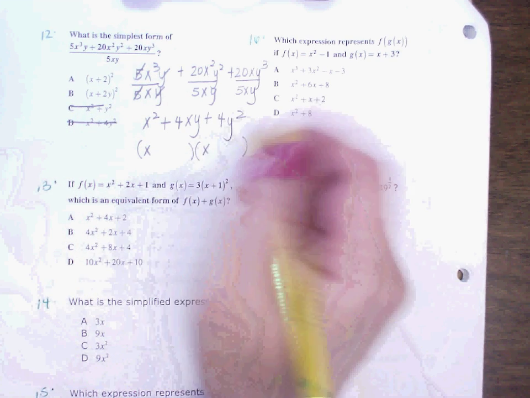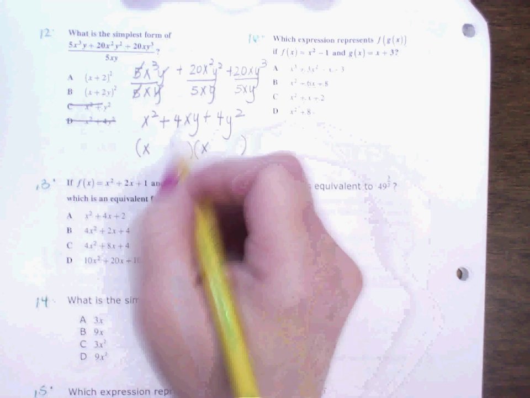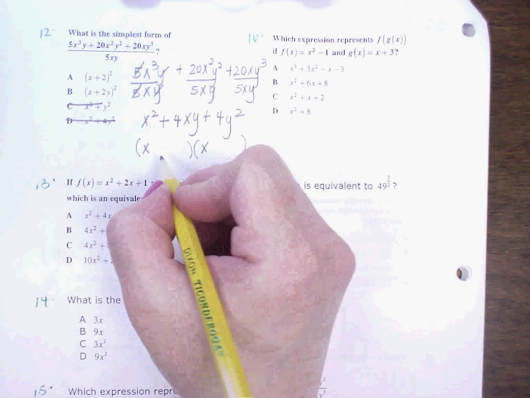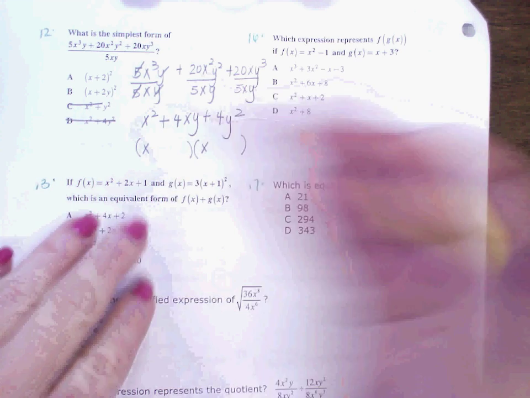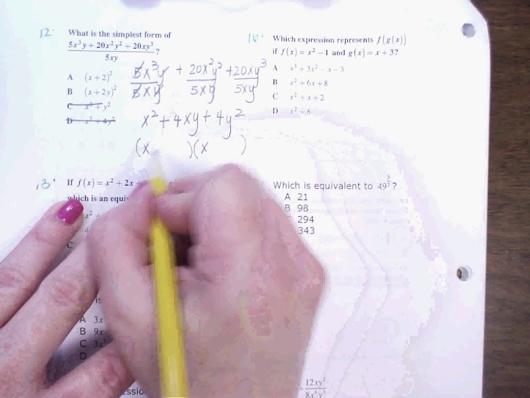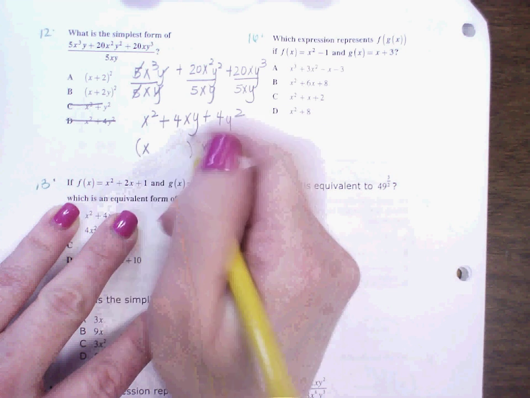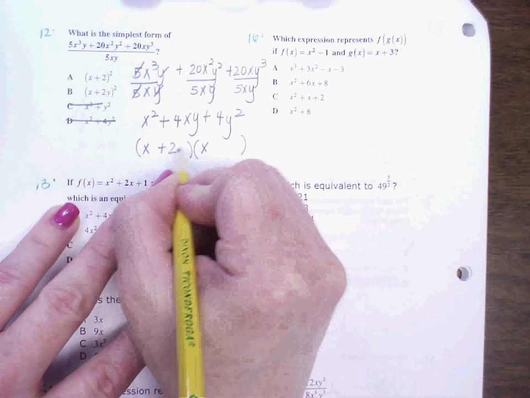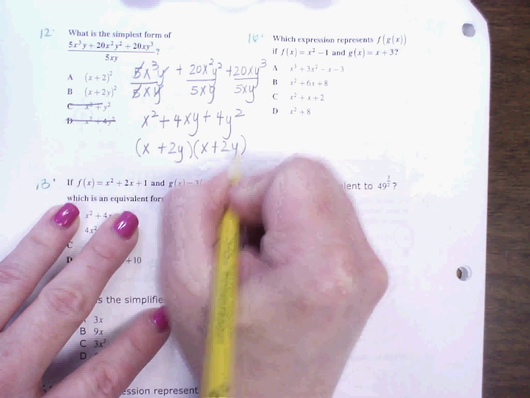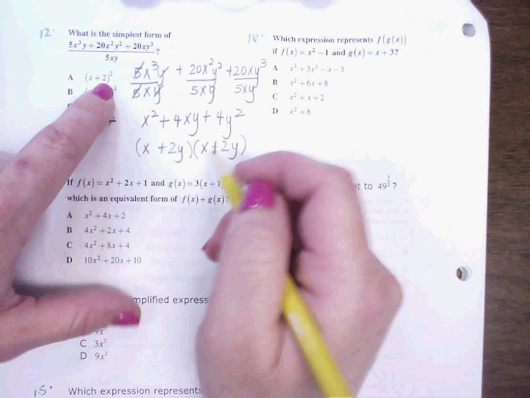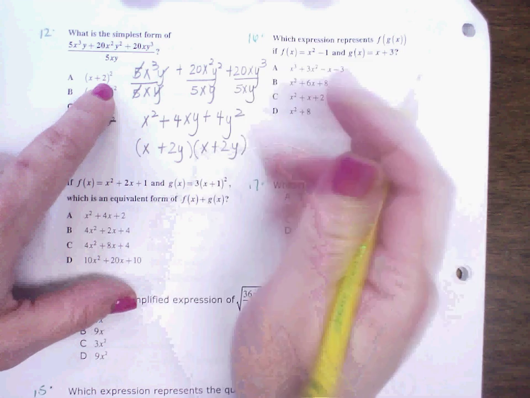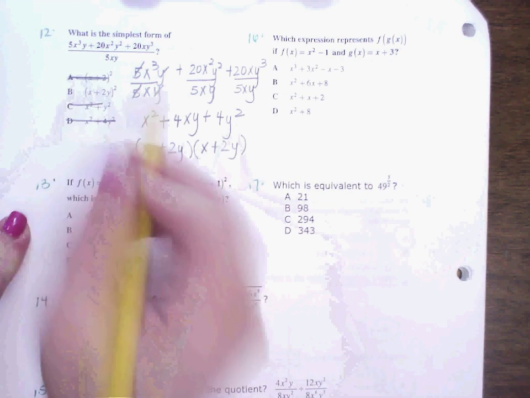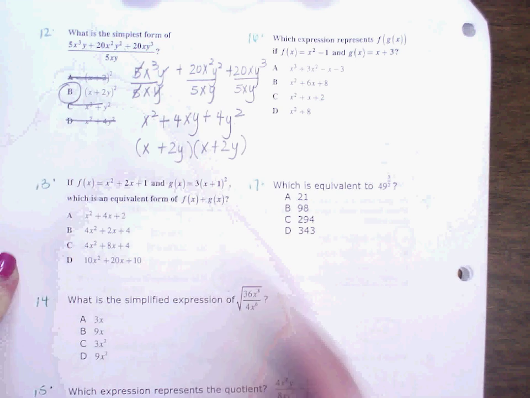And then what do I need to have on the other side? Plus what? How do I factor this? Plus 2y. It cannot be 2 because, like Cesar said, there's not another one that doesn't have a y; you need a y. So the correct answer was B.